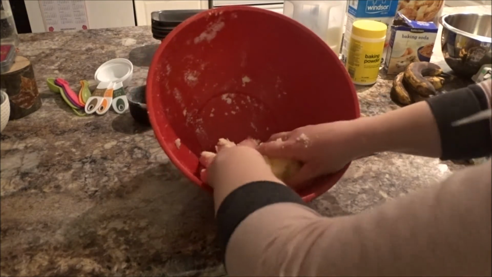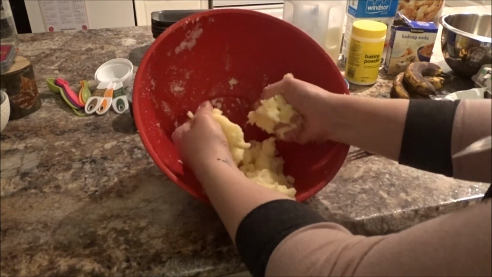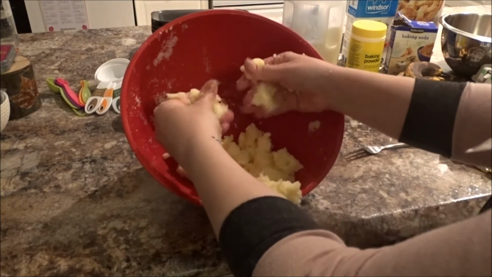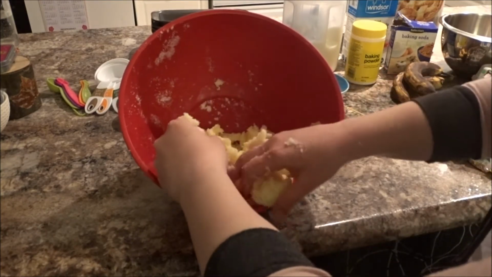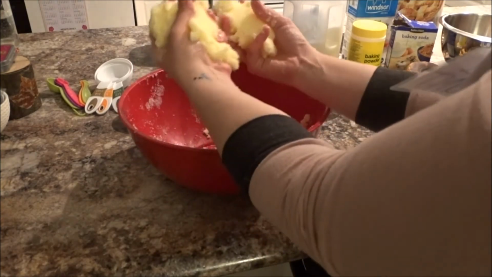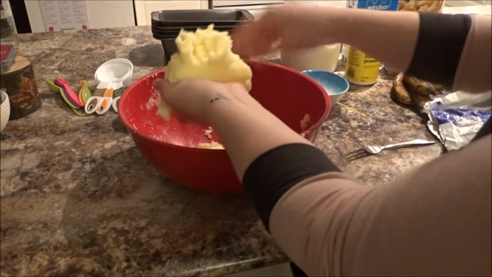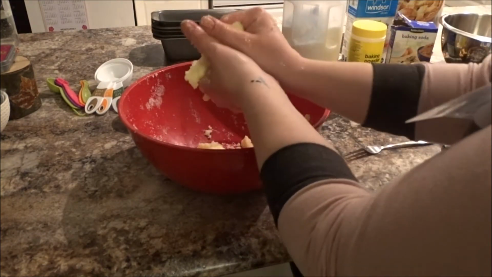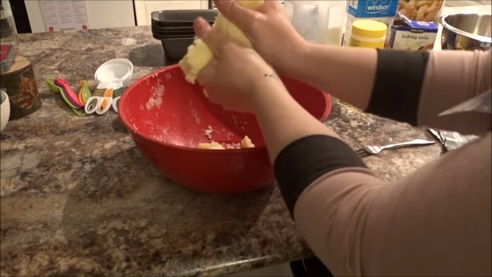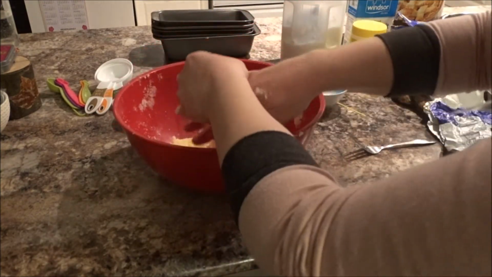And what that means is that it's a fun experience to have, just feeling it go through your fingers. Okay, so we know that this is all mixed through and it's all got that cream color. So the butter and the sugar have mixed completely.